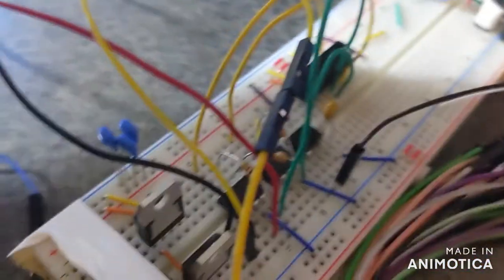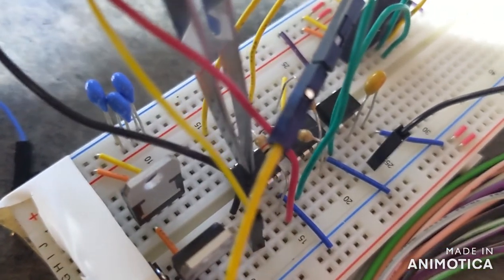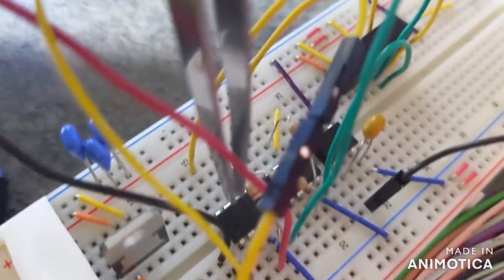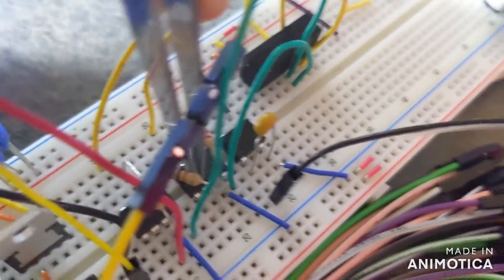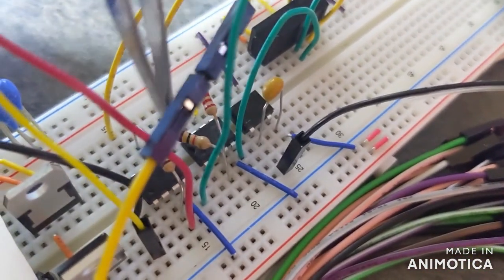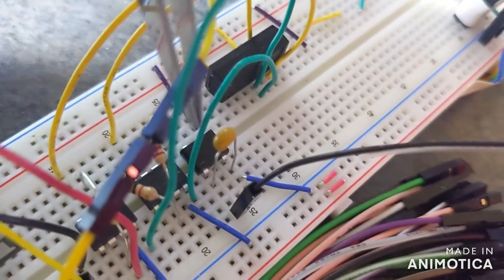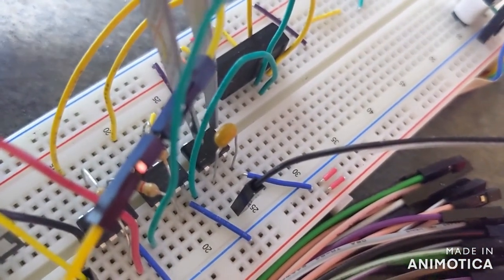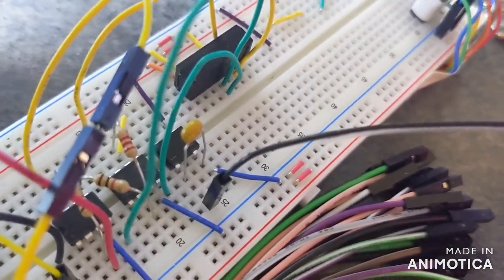Also, since the input to op amp 1 will be a sine wave, since it's differentiating, we'll have cosine. This is an inverting op amp, so this will be an inverted cosine wave. Then the rectifier will turn that alternating AC current into DC current for a microcontroller to read.